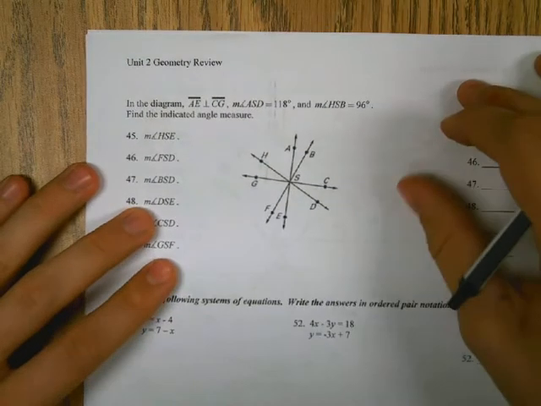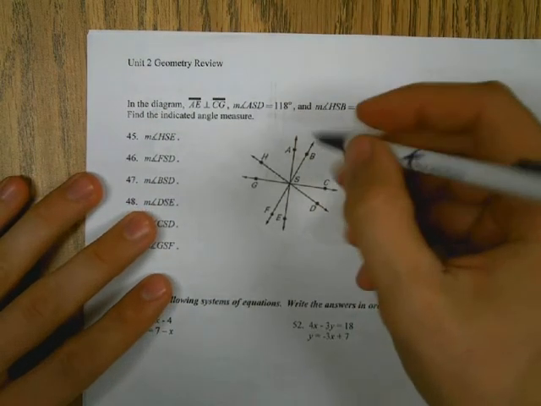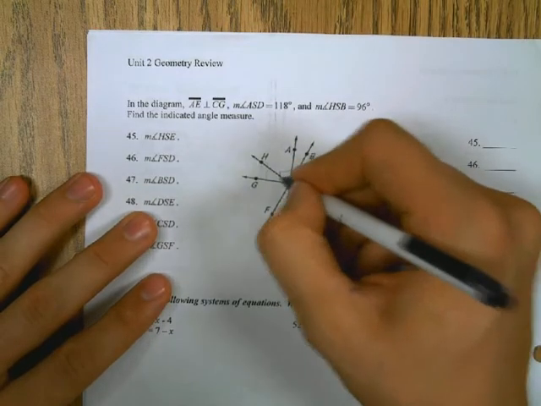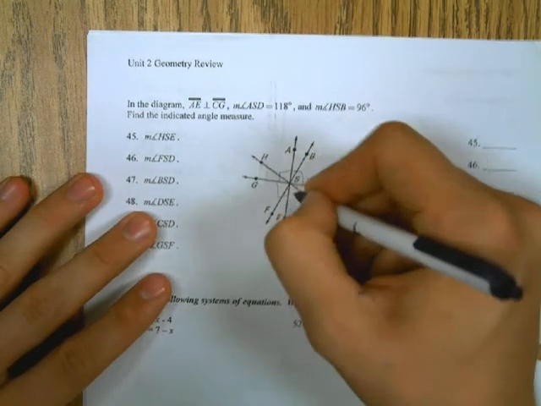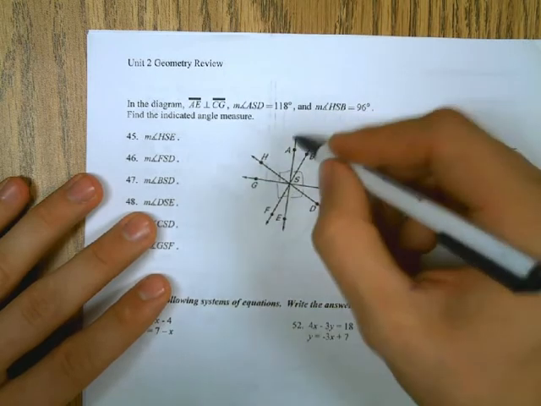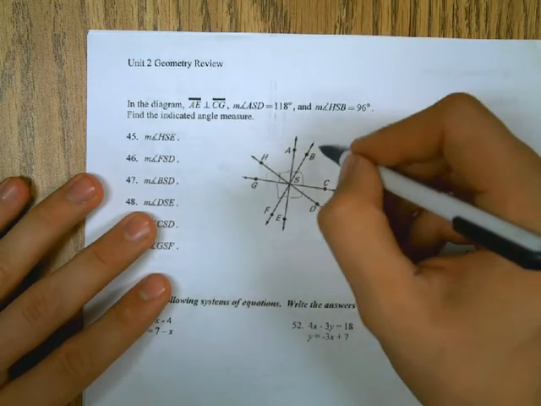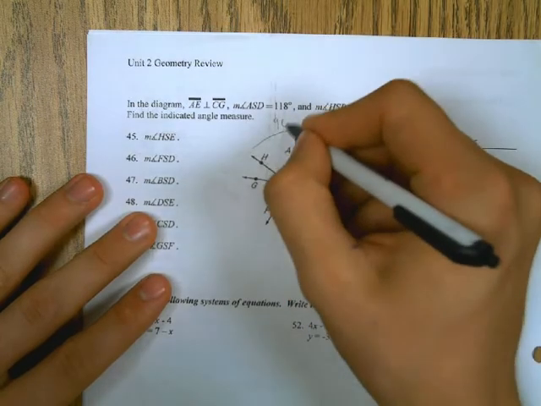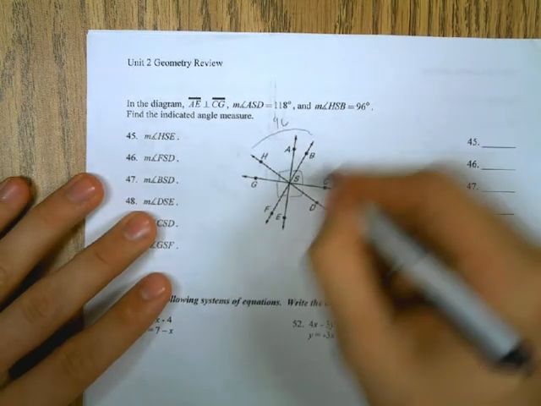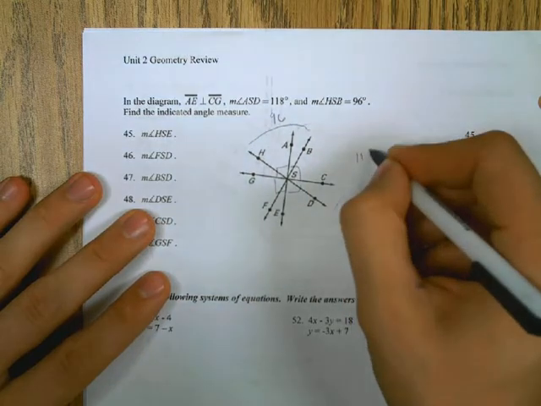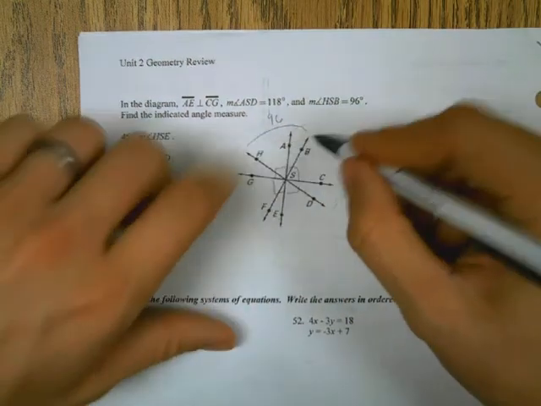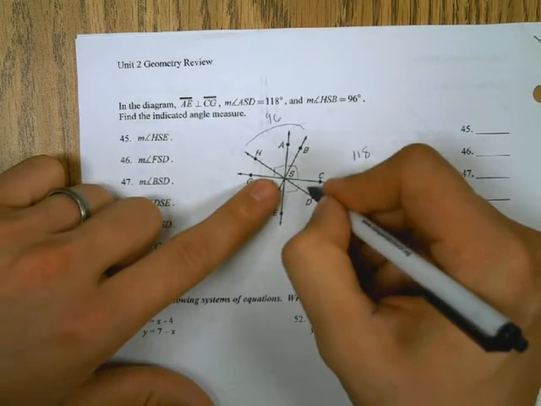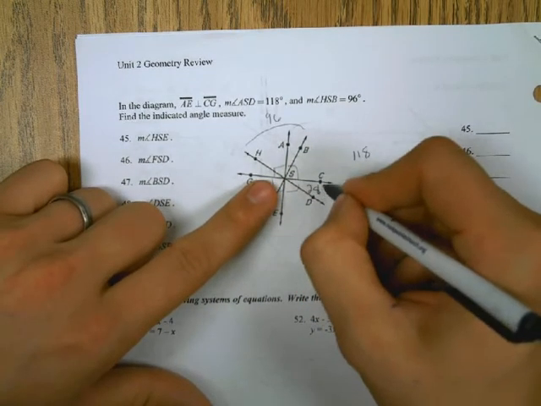On this one, in the diagram, AE is perpendicular to CG. That gives us a 90 here, a 90 here, 90s all the way around, and HSB is going to be 96. ASD is going to be 118. So from the 118, I know ASC is going to be 90. Take that 118 away. I'm going to have 28 degrees I need for this little angle right here.